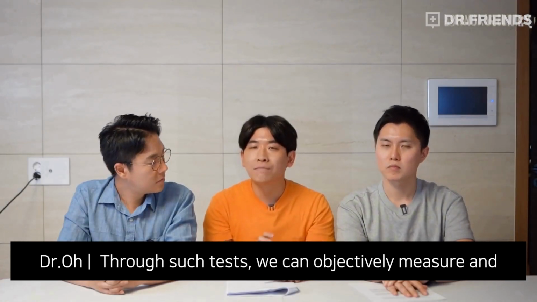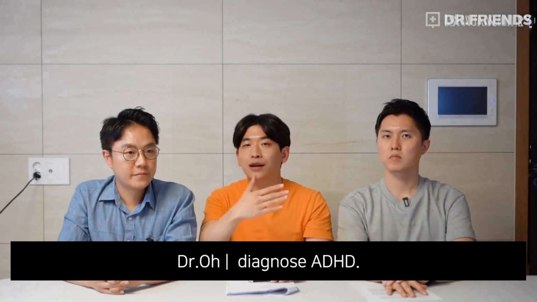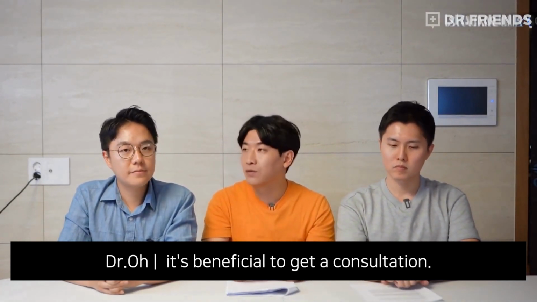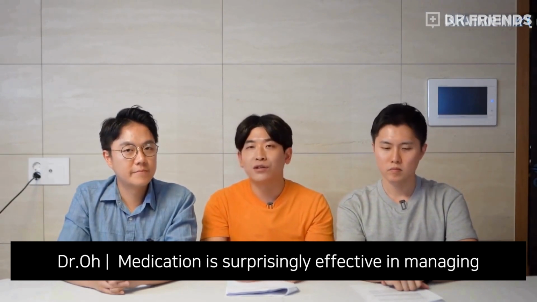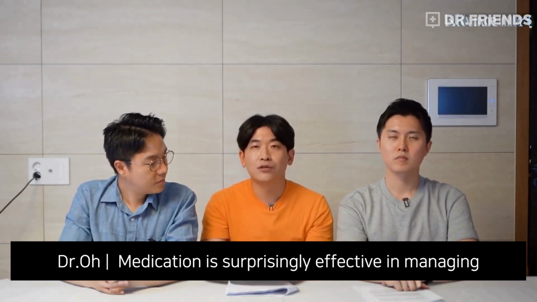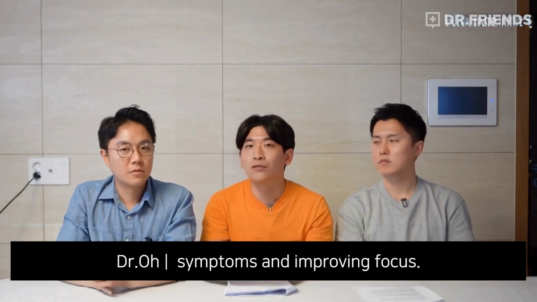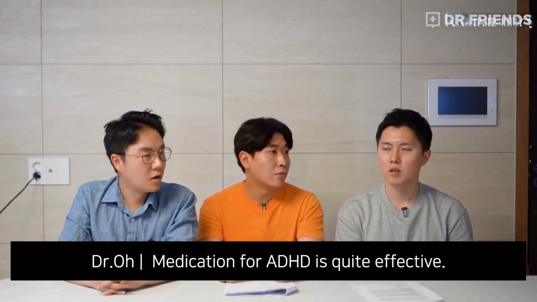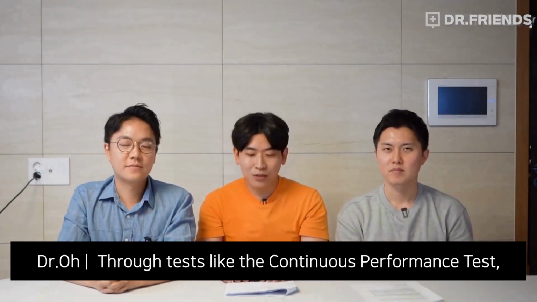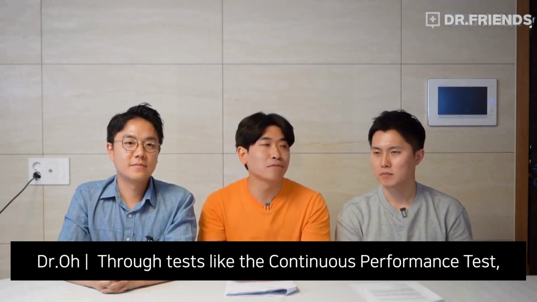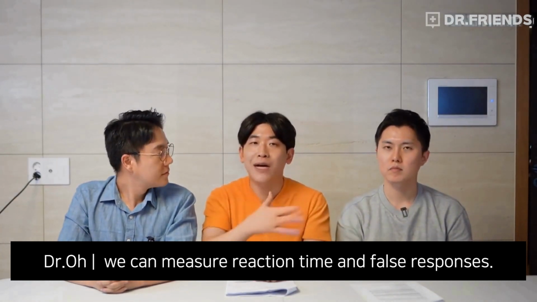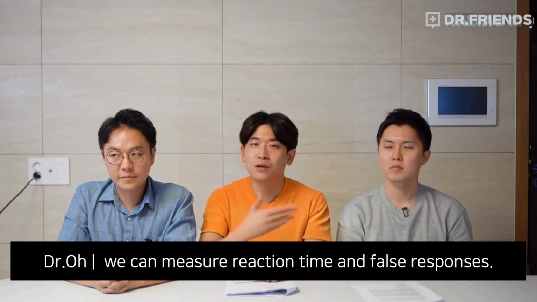Through such tests, we can objectively measure and diagnose ADHD. If you suspect ADHD, it's beneficial to get a consultation. Medication is surprisingly effective in managing symptoms and improving focus. Medication for ADHD is quite effective. Through tests like the continuous performance test, we can measure reaction time and false responses.